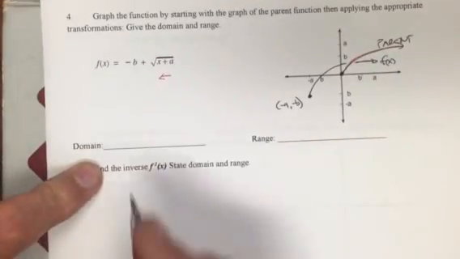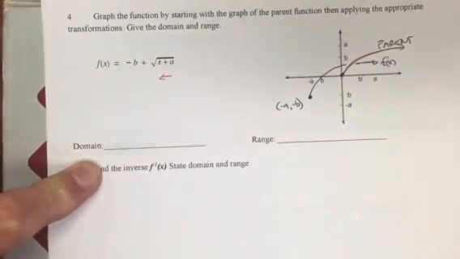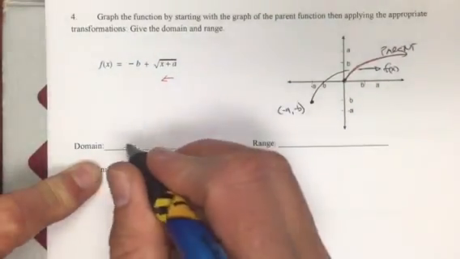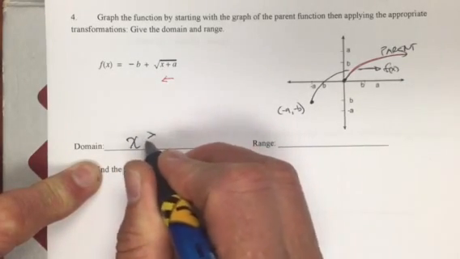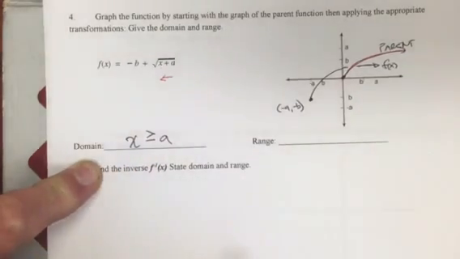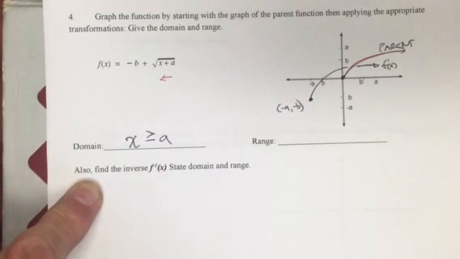What is the domain? The domain is going to be all of our x values can be equal to but must be greater than or equal to negative a.